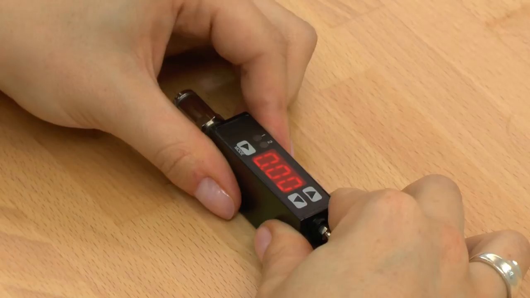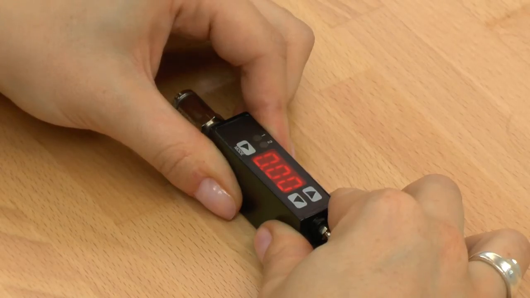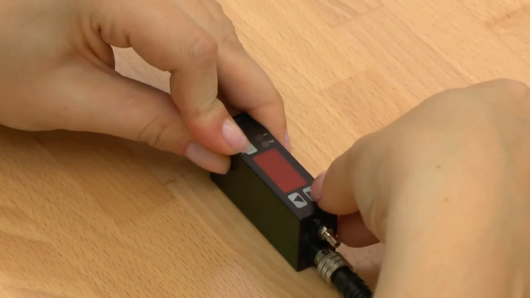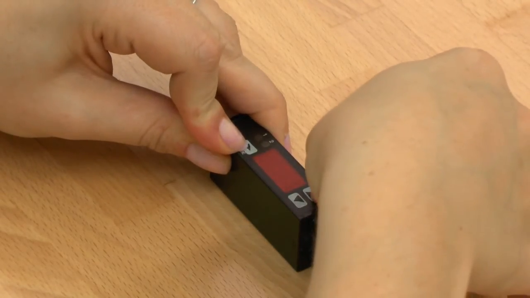If the switch was wrongly programmed, it can be set back into factory settings. All stored values are cleared. To accomplish this function, disconnect the switch from the power supply. While pushing the mode button and the up button, connect the power supply again.